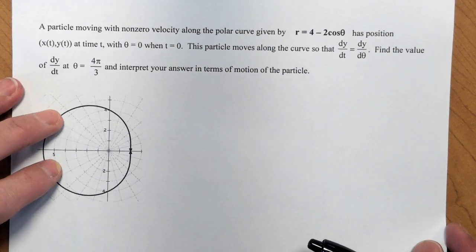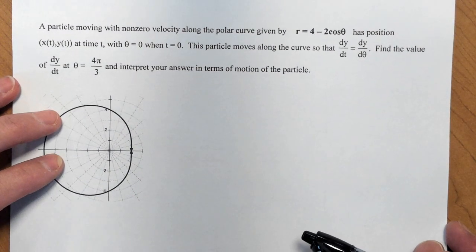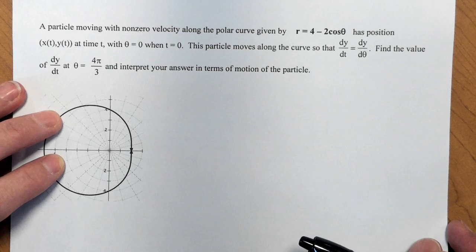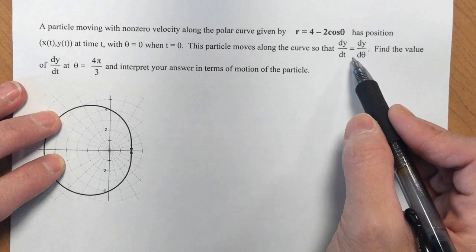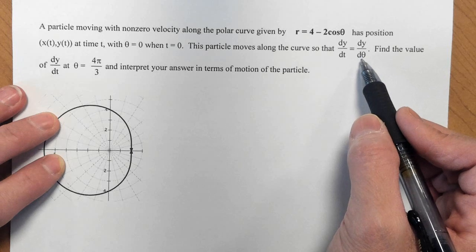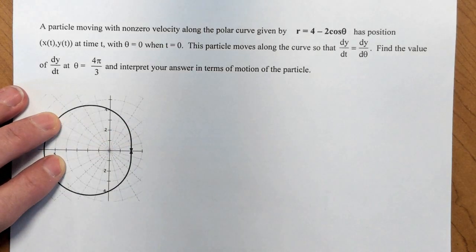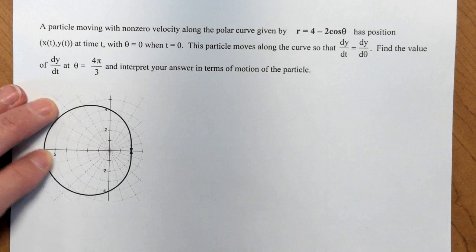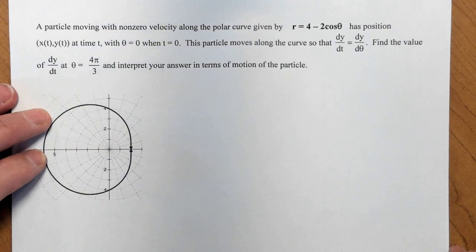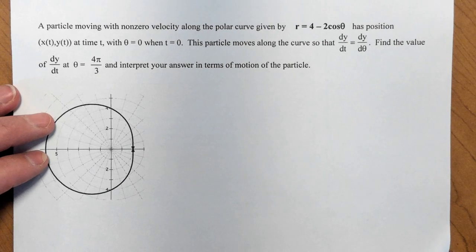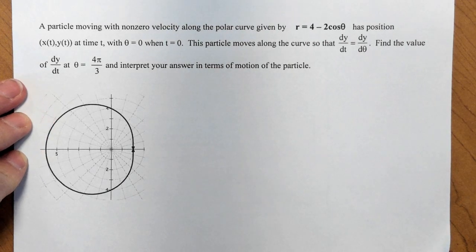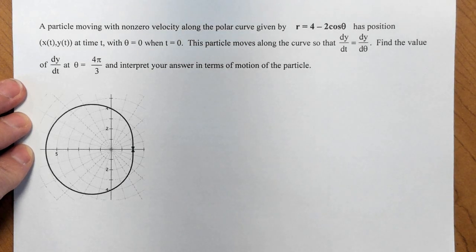A particle is moving along the same polar curve. The particle moves so that dy/dt is dy/dθ. Find dy/dt when θ is 4π/3. Well, you don't really see a y in the equation. So hopefully you see this done once and you'll remember what you need to do here. So we want to think about our polar-Cartesian relationships, because y is a Cartesian variable.